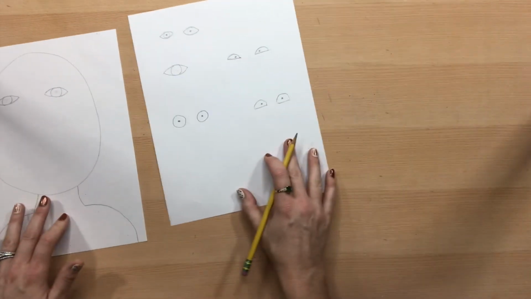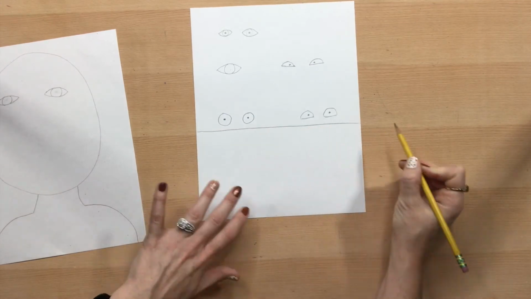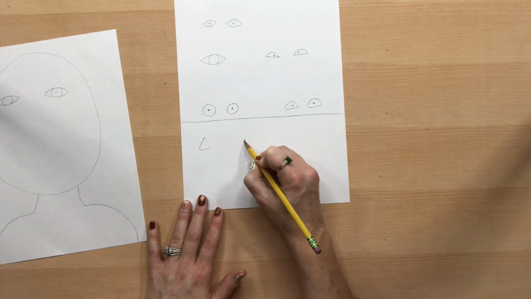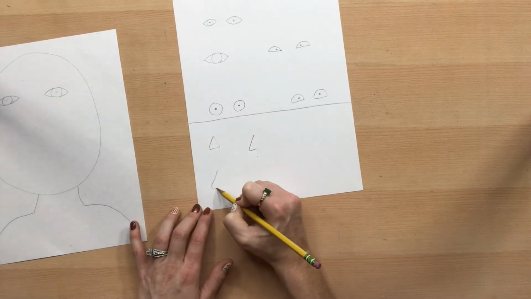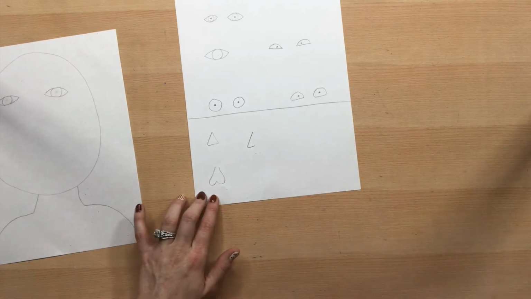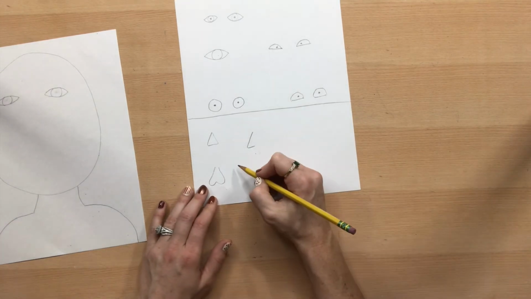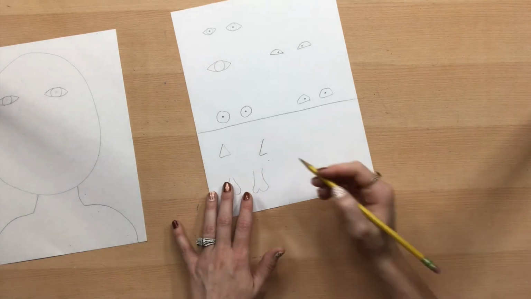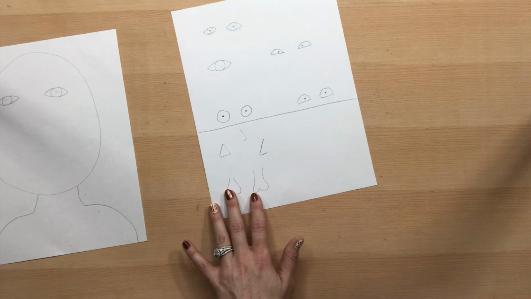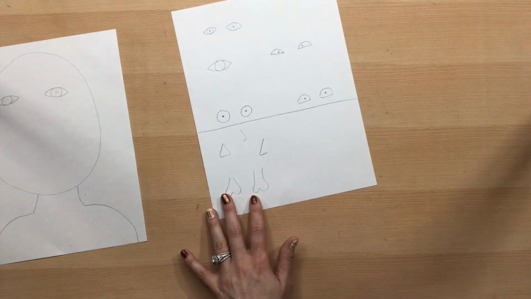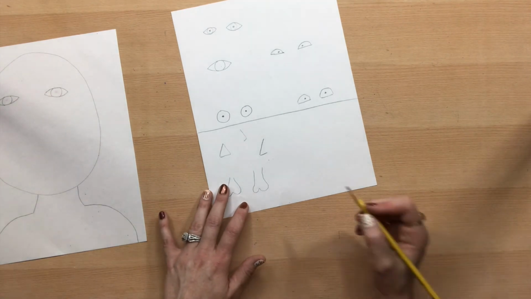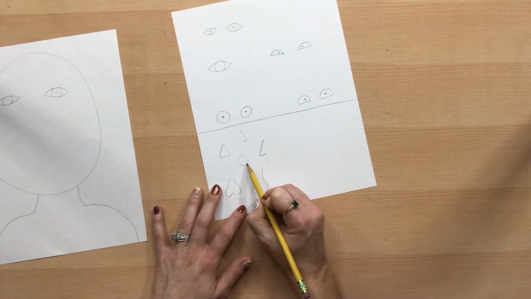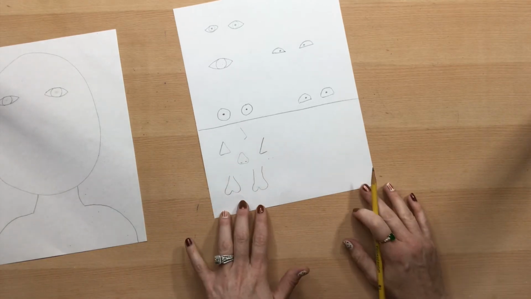Now, for the nose, there's different shapes. You could do like a triangular nose. You could just do a line like that. Some people do kind of like an upside down heart looking thing. Some people do something like that. Maybe a little triangle. Some people do something more like that. So it's kind of how you see your nose, right?